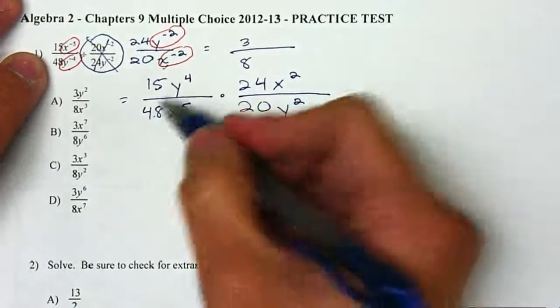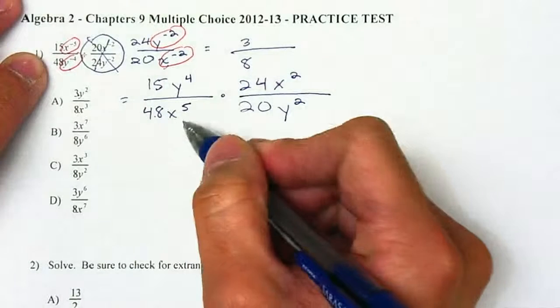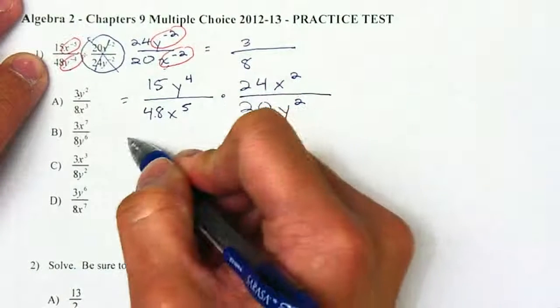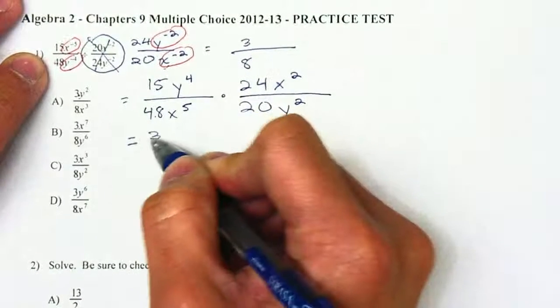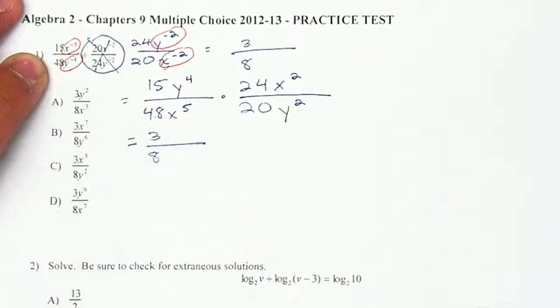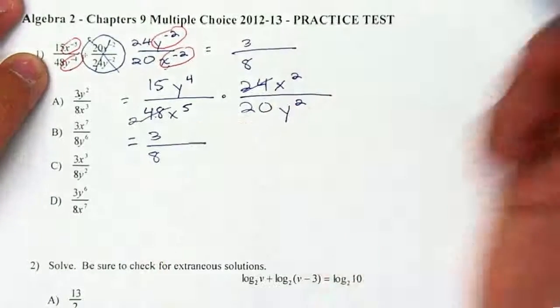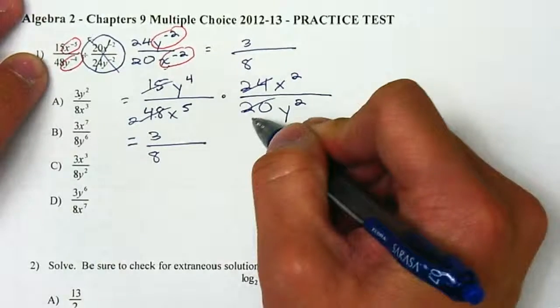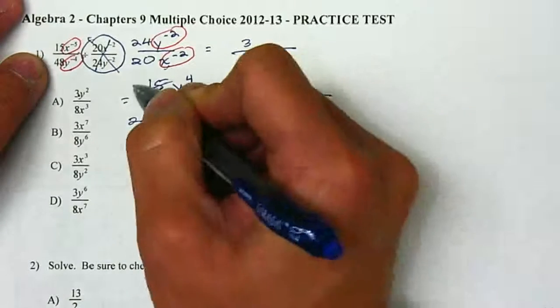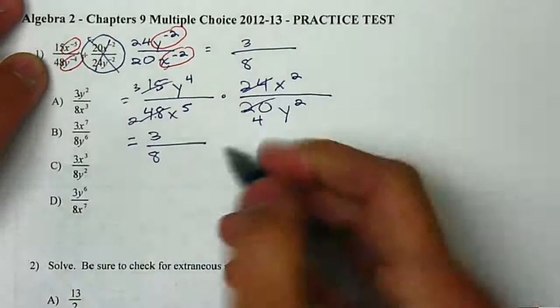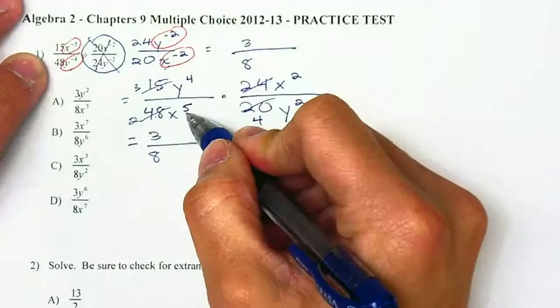And so let's now simplify those variables. So as I said, I guess I'll put it on this next line. We have the 3 over 8, which is how these are going to simplify, which you can do by cross-canceling, for example, doing all that stuff. But what we really need is these exponents on the variables.